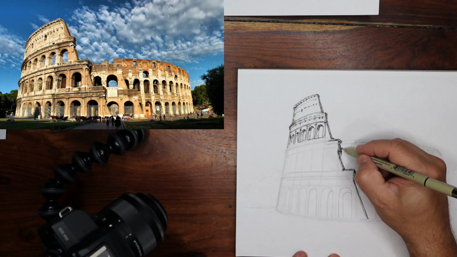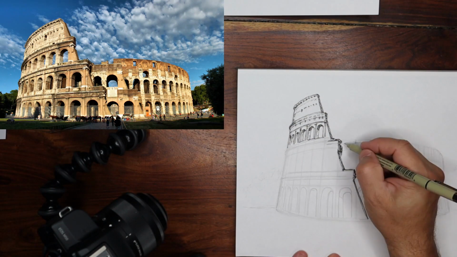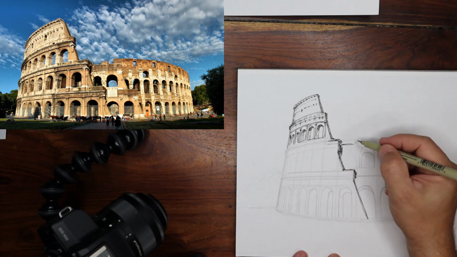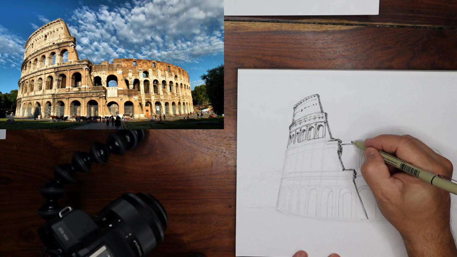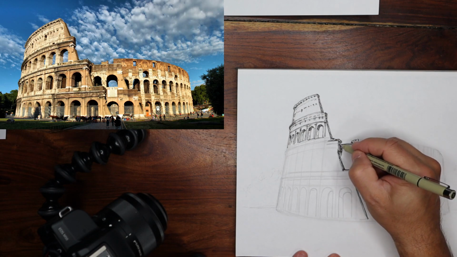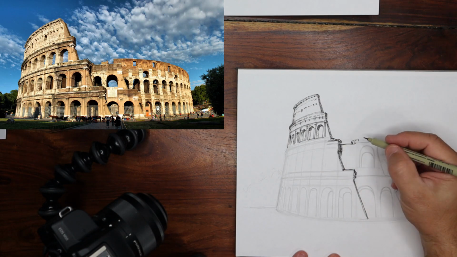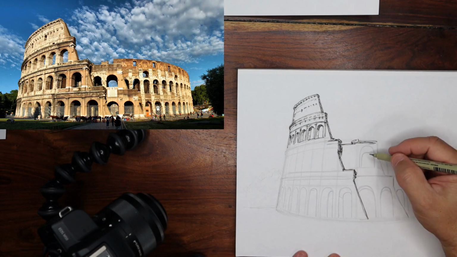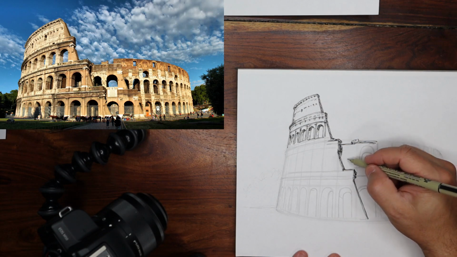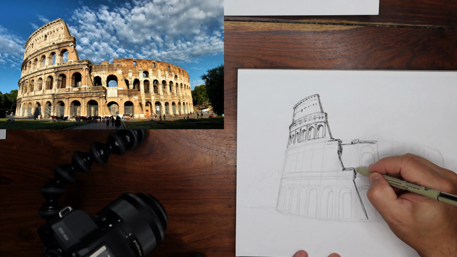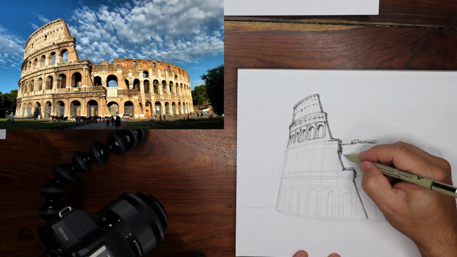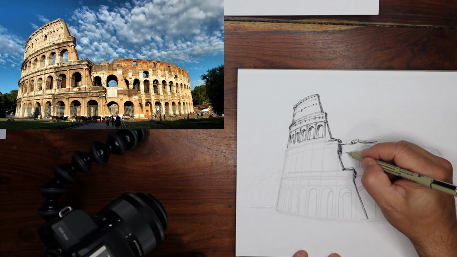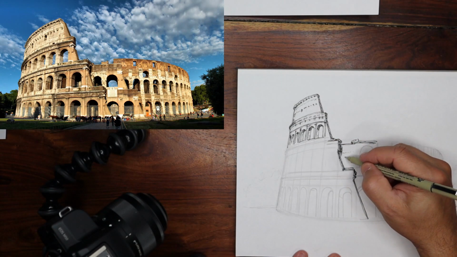You want to find that right, precise, comfortable pace that makes this fun and in many ways meditative, that allows you to really enjoy and help you understand how you see and how you can transfer what you see onto paper.